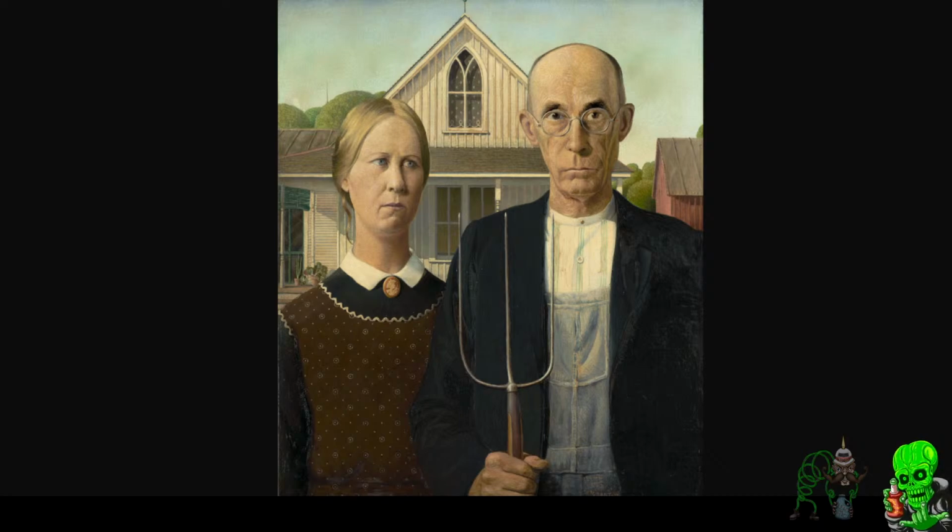It represents a straightforward portrait of Midwestern severity, two unsmiling people, a pitchfork and a white farmhouse, and a pointed Gothic window. But the more you look at the painting, the more it becomes clear that Wood is not simply documenting rural life. He is constructing an American image. And the couple is constructed as well as the scene.